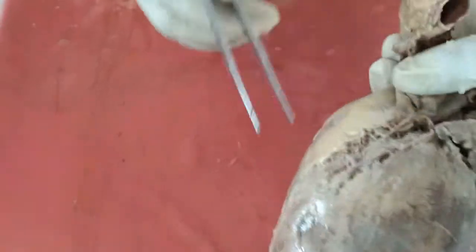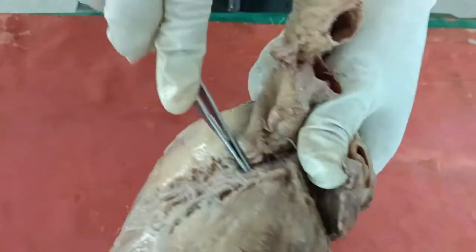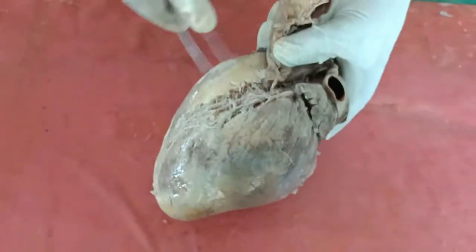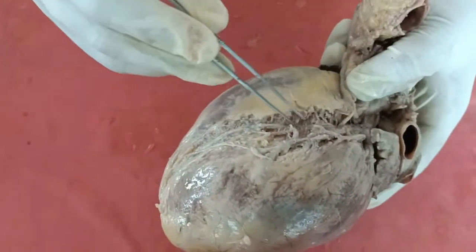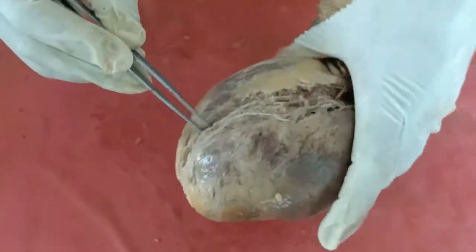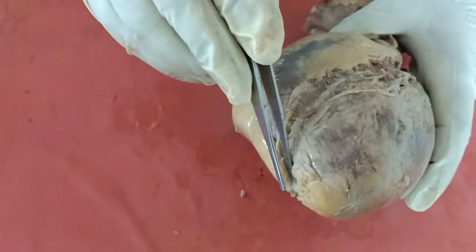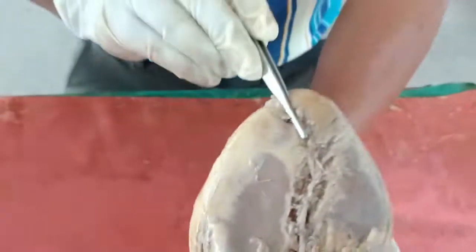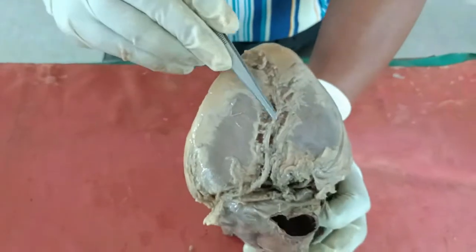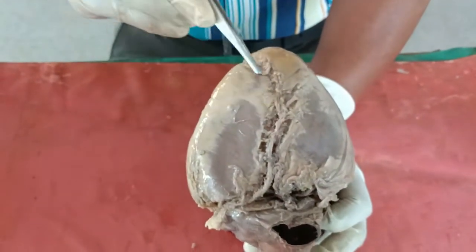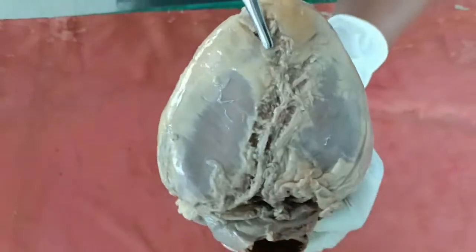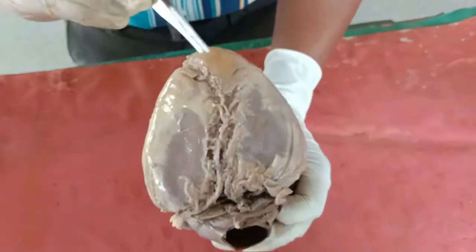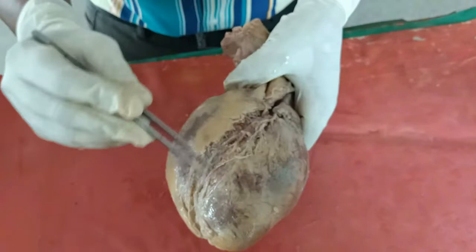Then what is this? This is the anterior interventricular artery. It descends down in the anterior interventricular sulcus, passes through the incisura apicis cordis, and enters into the diaphragmatic surface, where it anastomoses with this artery. What is this? The posterior interventricular artery. So here the anterior interventricular artery and the posterior interventricular artery are anastomosed.